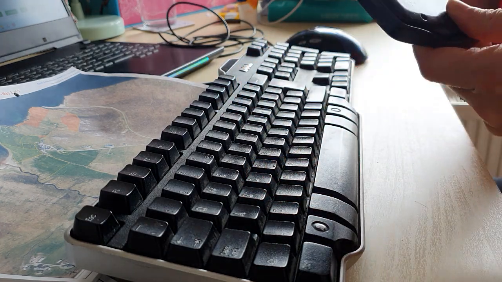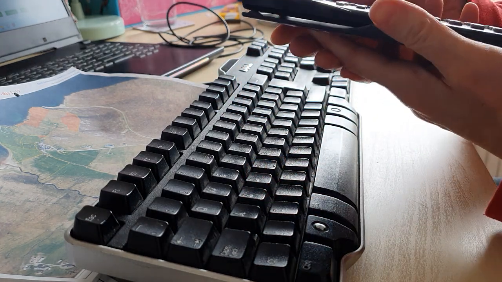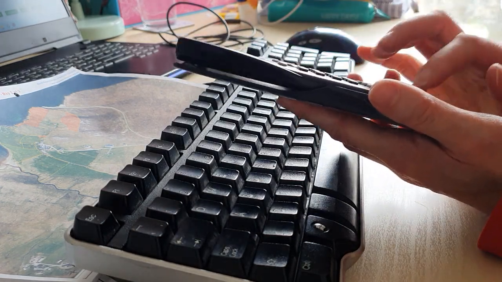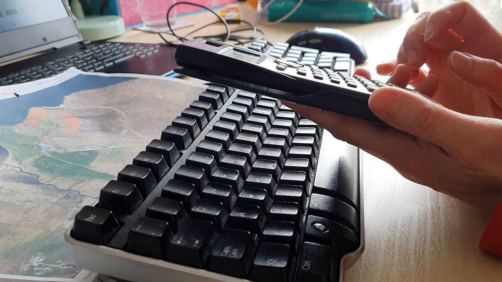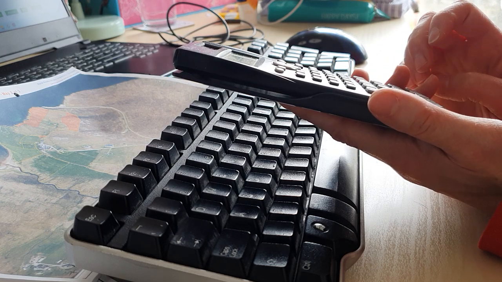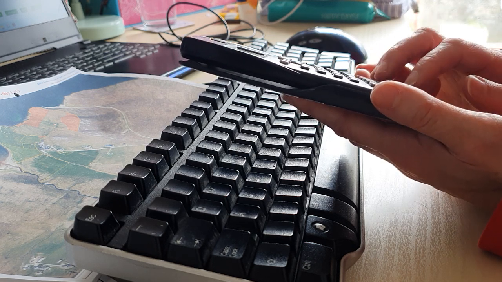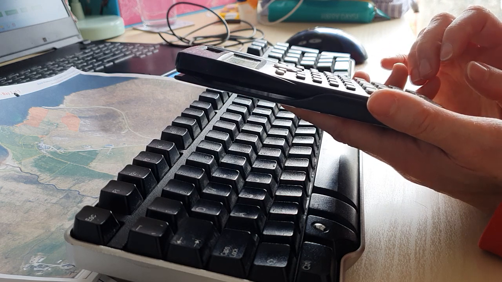So let me get my calculator. Because at the moment, you have got it down as being 1.85. That's maybe actually not too far off. Divided by 2.